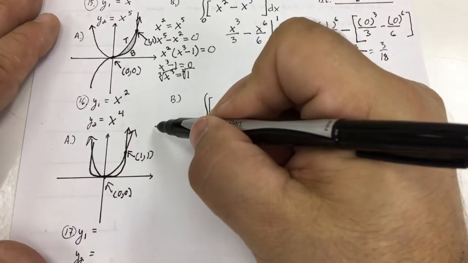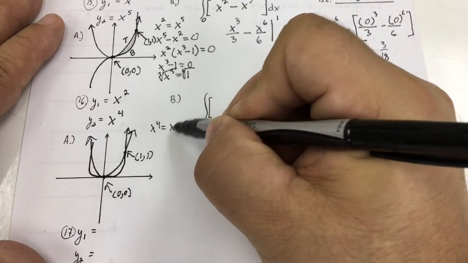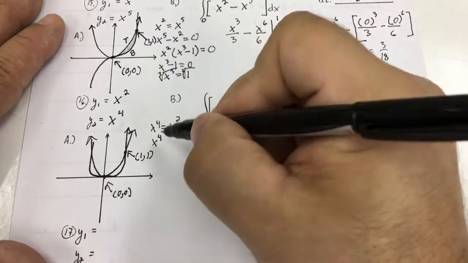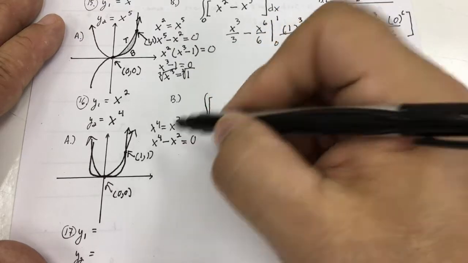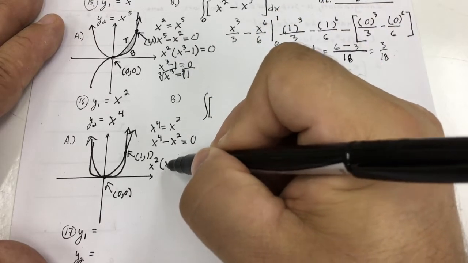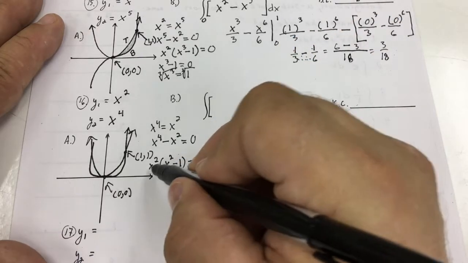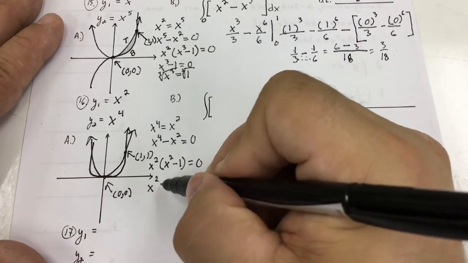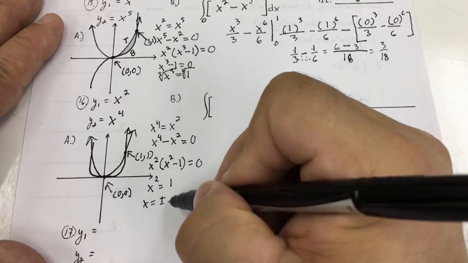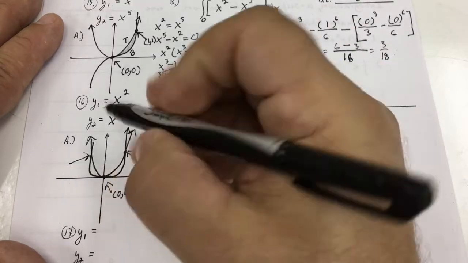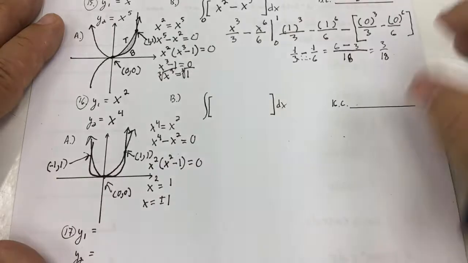I can show you the algebra by setting them equal to one another. X to the fourth equals x squared. Bring over the x squared. That gives me x to the fourth minus x squared equals 0. Factor out x squared. That gives me x squared times (x squared minus 1) equals 0. That is going to be 0 when I let x squared equal 0. And that's going to give me two answers. X squared equals 1, x equals plus or minus 1. And notice they also intersect over here at (-1, 1).